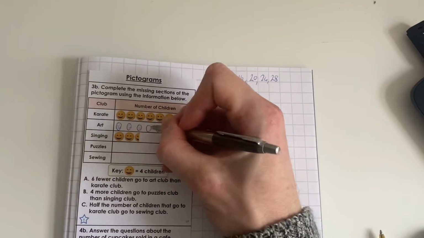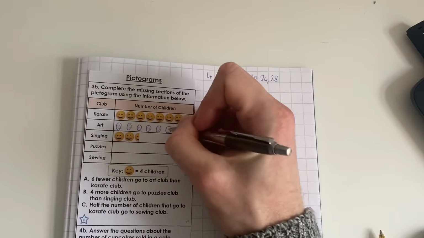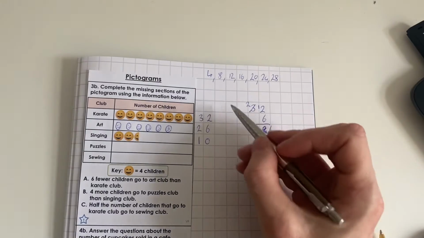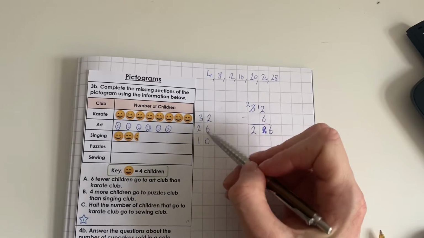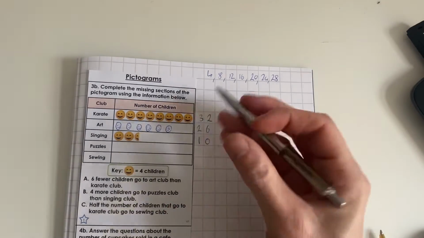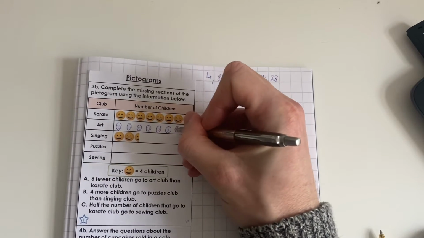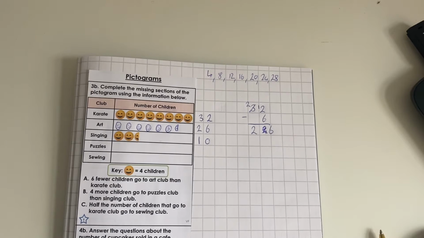Now it's not an art lesson, so it can be an average sort of drawing. Now because there is 2 remaining, which is half of 4, we just need to draw half of a face. So like that, and we've got half of a face.